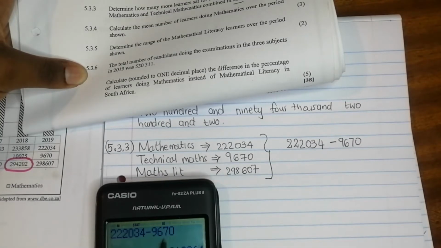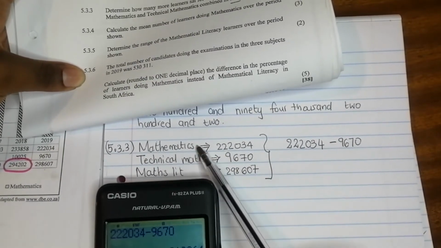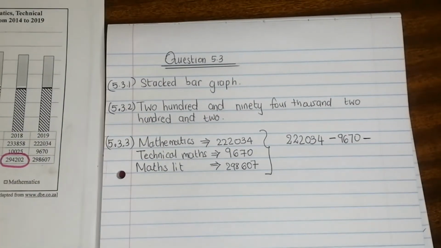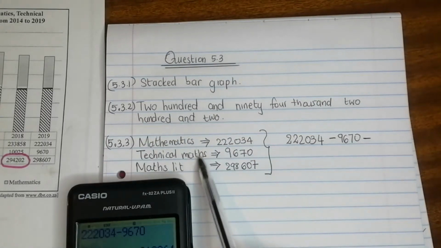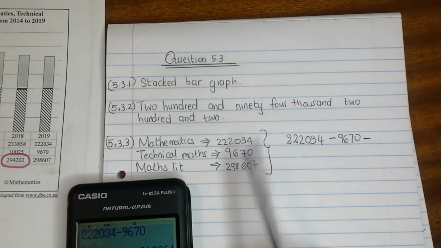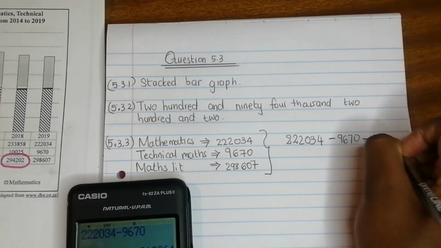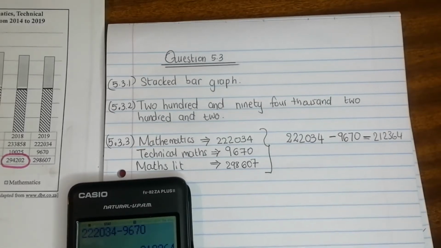So there were 212,364 more learners that sat for mathematics than for technical mathematics. This is just an example, so that you get what the question is asking from you.